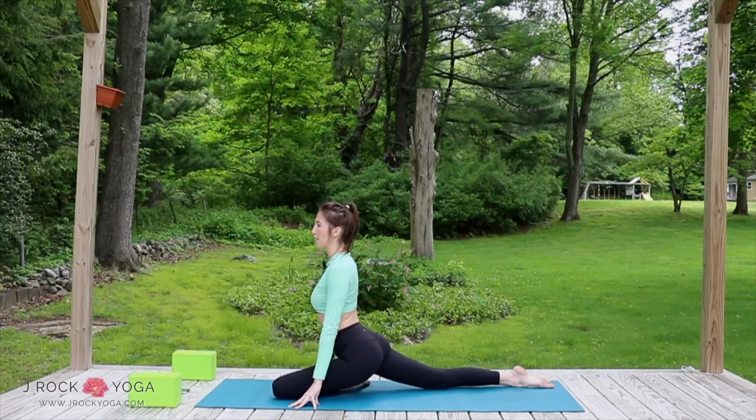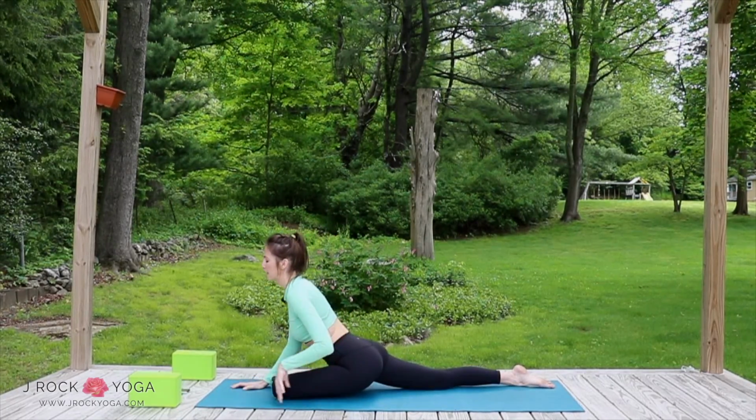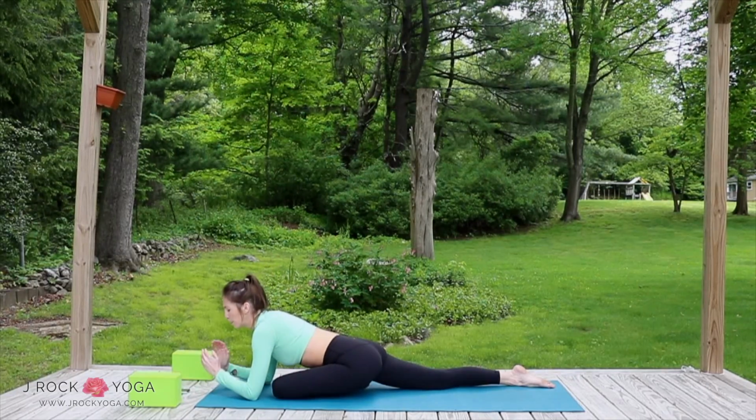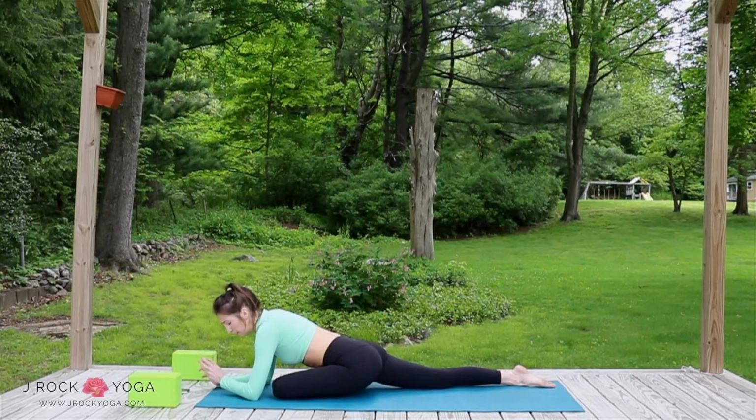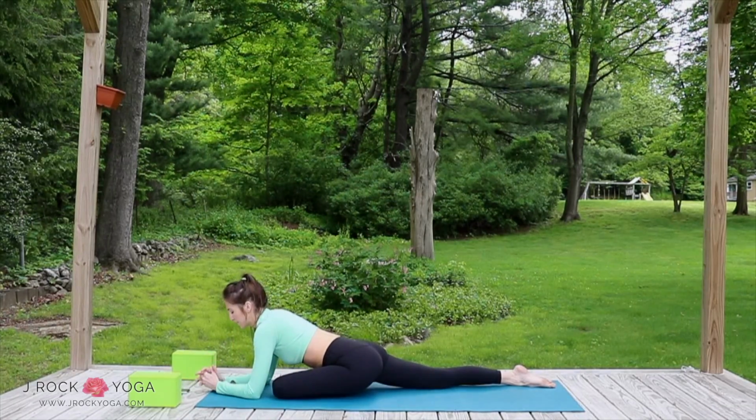Option 1 is to stay right up here. And option 2 is just start to crawl the hands down. Maybe you come to the forearms, maybe you come all the way down. And again, being wary that we're not rolling onto our left hip, we're staying nice in the center.